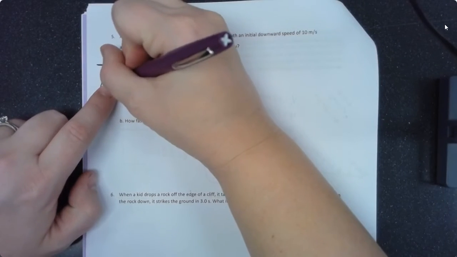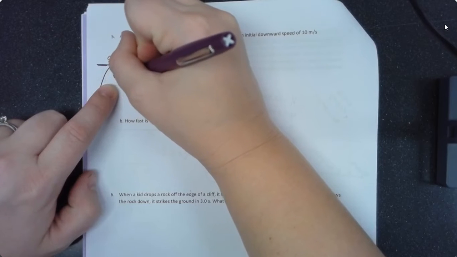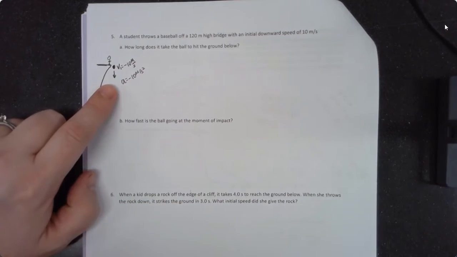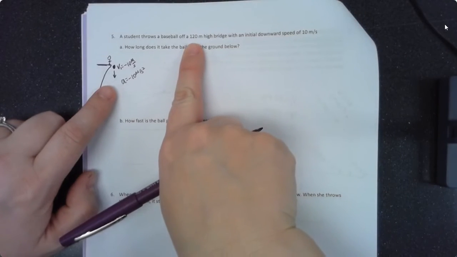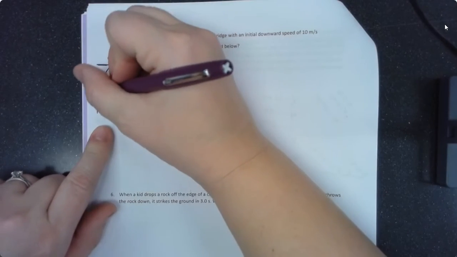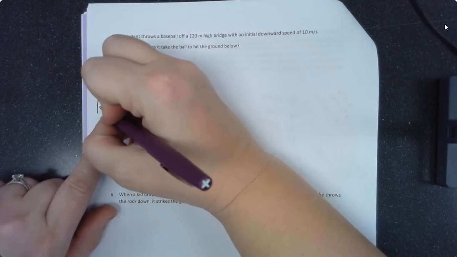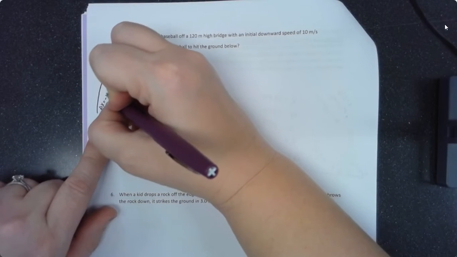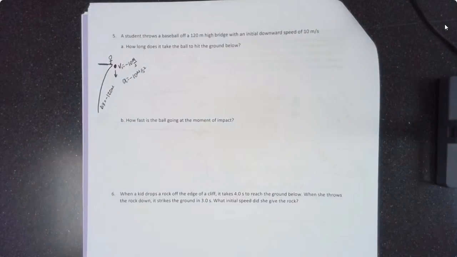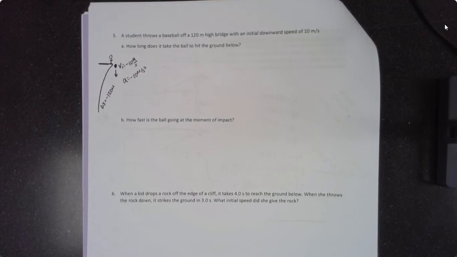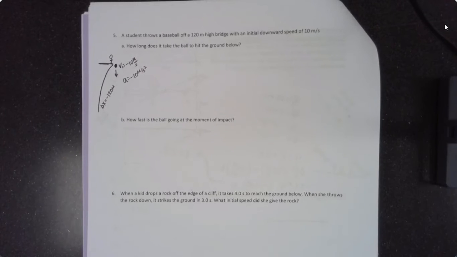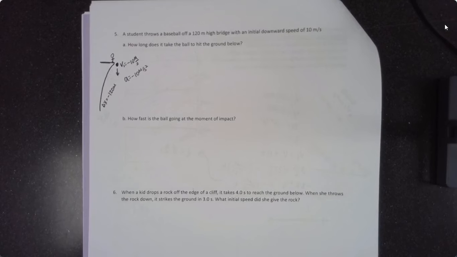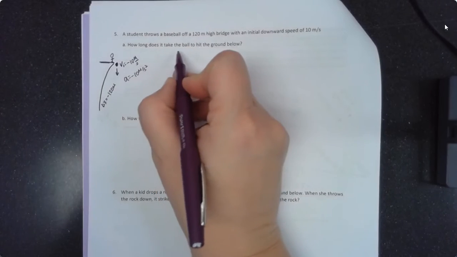We know that the acceleration is minus 10 meters per second squared. And we know that it's going to travel downward 120 meters. So our total downward distance is going to be minus 120 meters. So all of those are negative. Since they all have the same sign, if you wanted to, you could choose to make them all positive, if you don't like dealing with negative numbers in equations. But either way works. It asks us how long does it take for the ball to hit the ground.